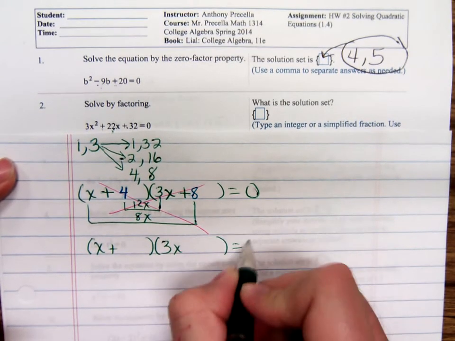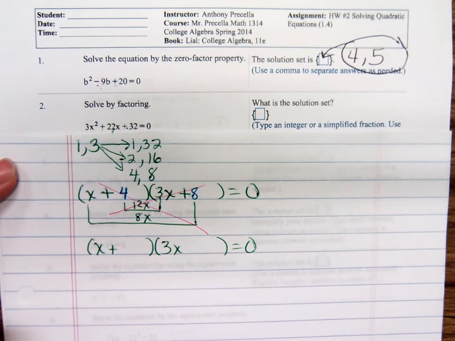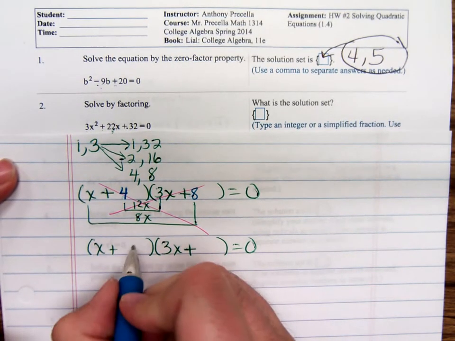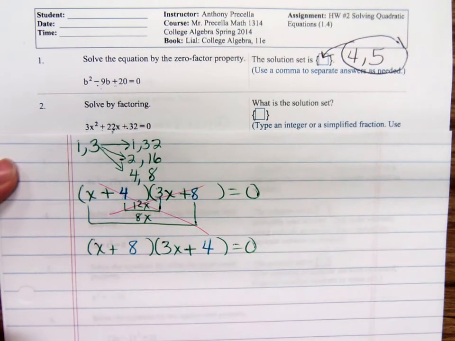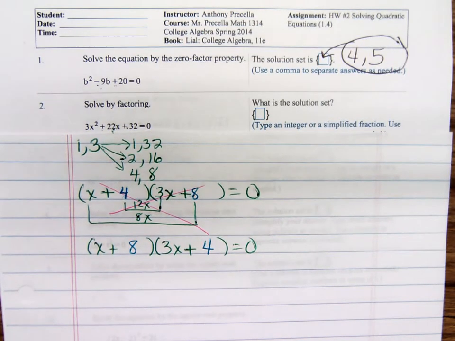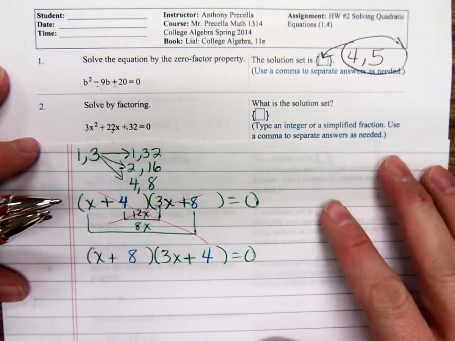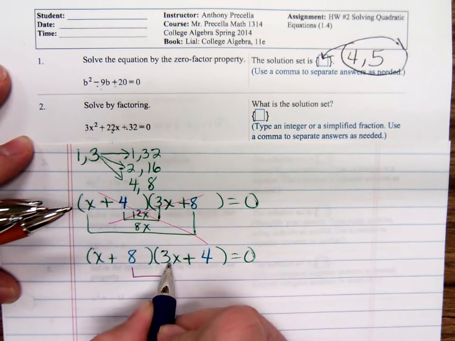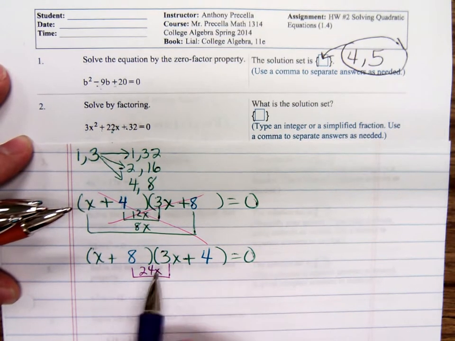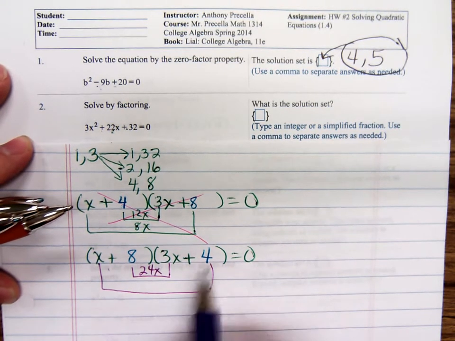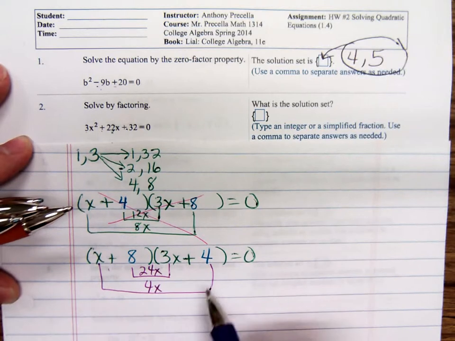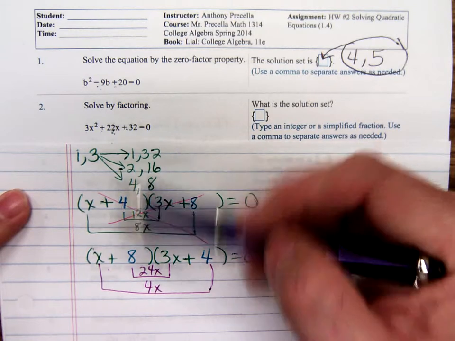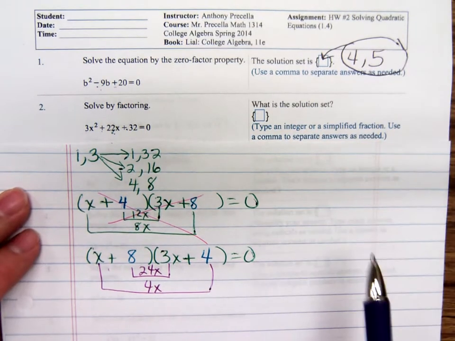Let's reverse the 4 and 8. Put the 8 here and the 4 there. Is that going to work? By work, I mean, will it give us that middle term, the 22x? Well, we'd have a 24x positive and a positive 4x. That would give us a middle term of 28x. So it looks like the 4 and 8 don't work.